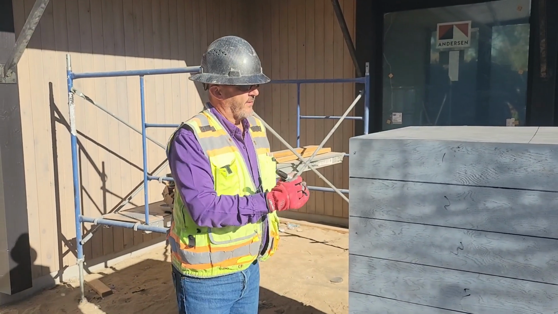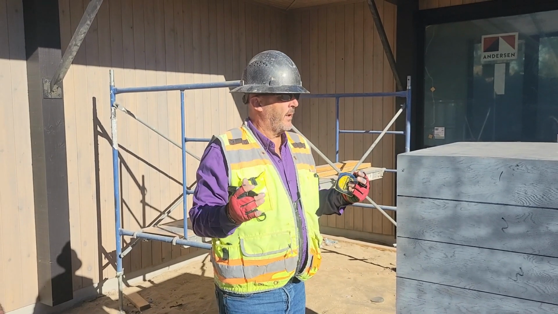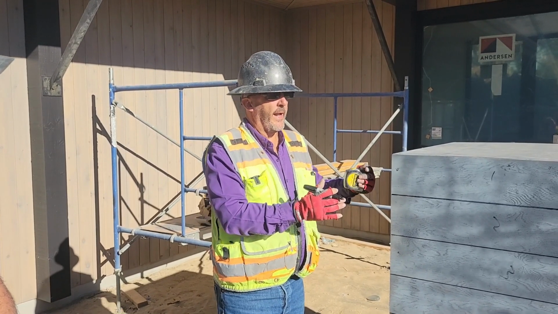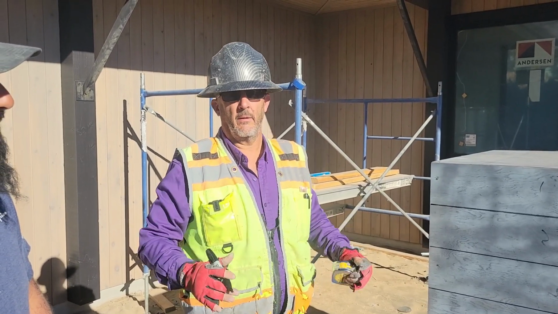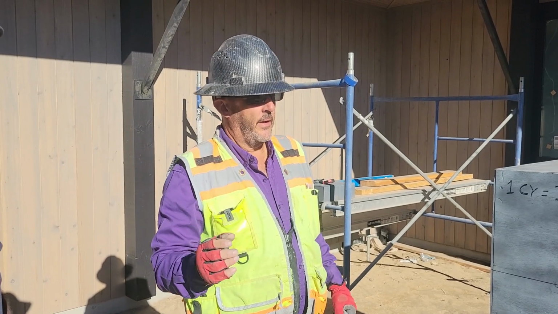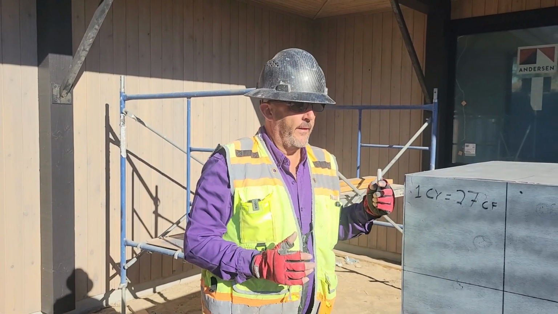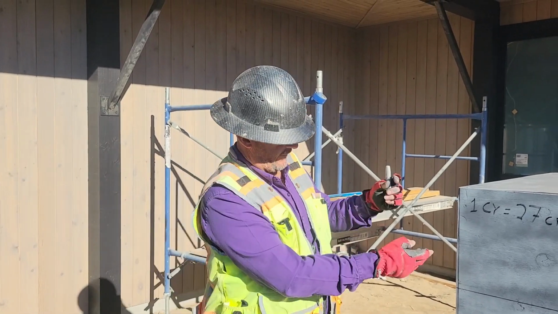So those are the basic characteristics of the cubic yard, and what is done a lot with a cubic yard standard. So a cubic yard is 3 by 3 by 3. And then when it's broken down by cubic foot, there's 27 of them. And this is what it looks like.